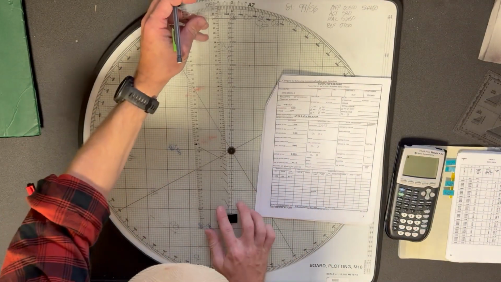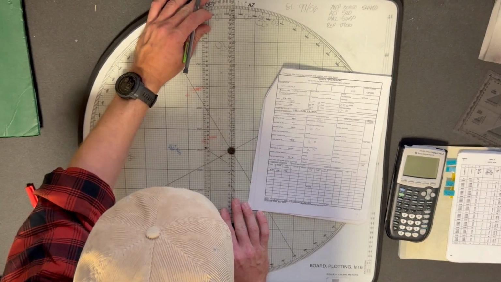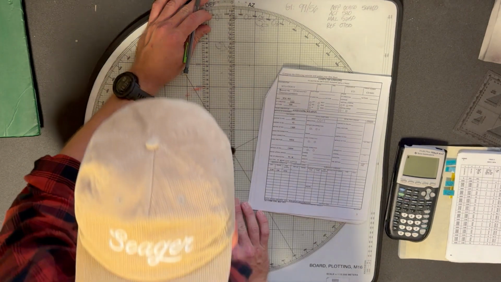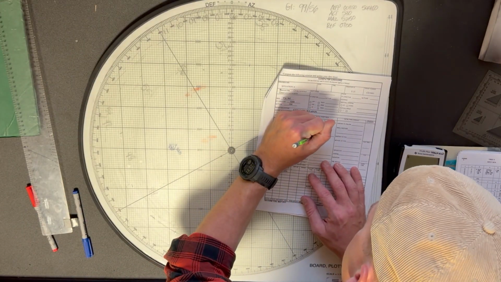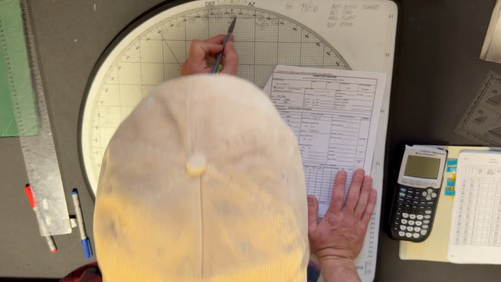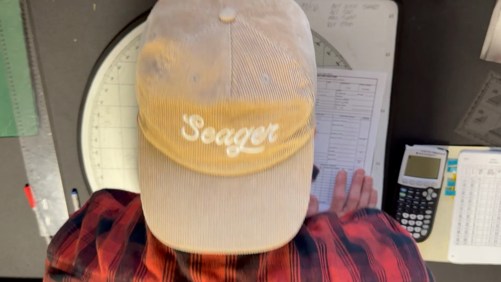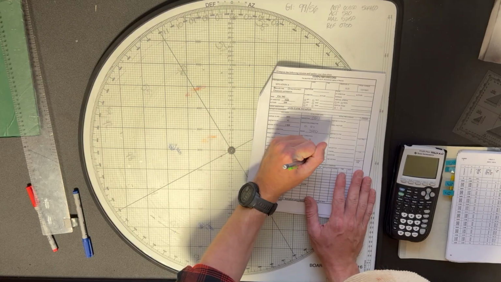I can pull my chart range. I'm getting 3,400. Pull my azimuth. I'm getting 533.7.